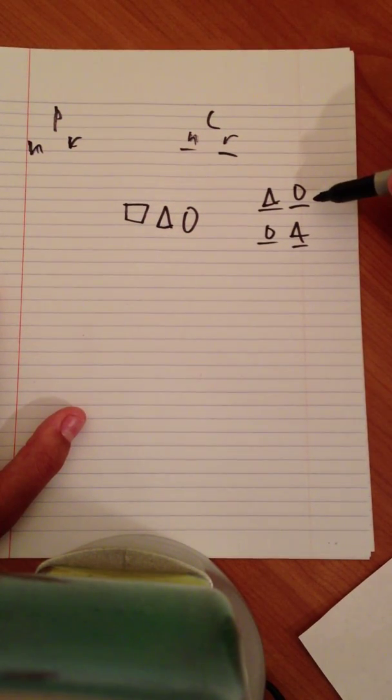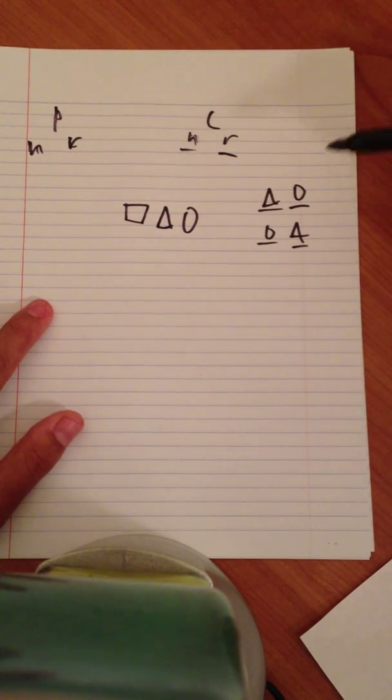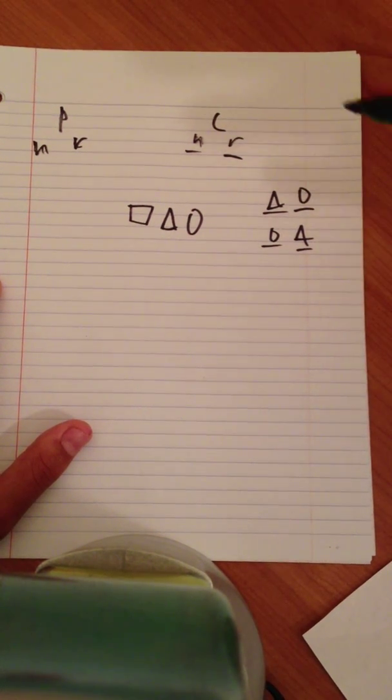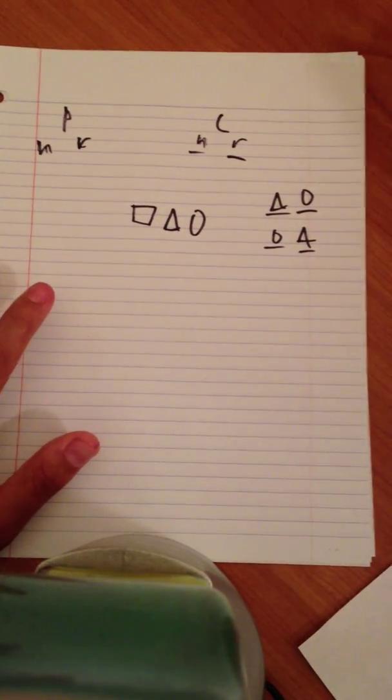Permutations mean that the ordering of the objects or people, whatever you have as objects, would matter. Like, say if you were in a race or something, first, second, or third, it matters. And that's essentially it. And also the formulas are different.